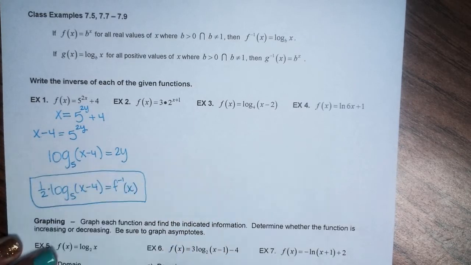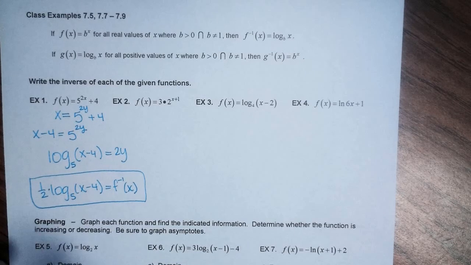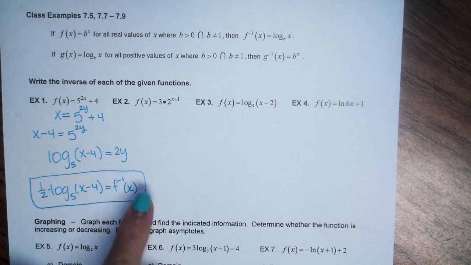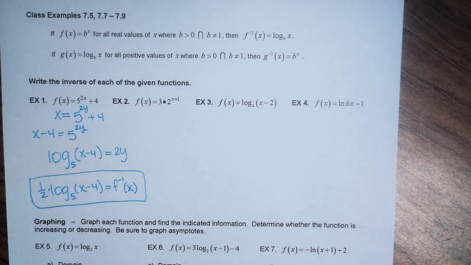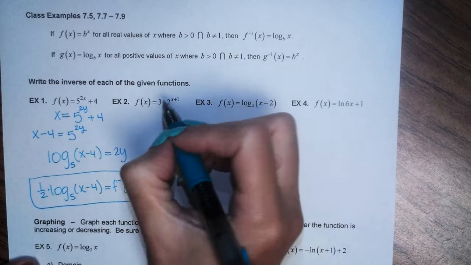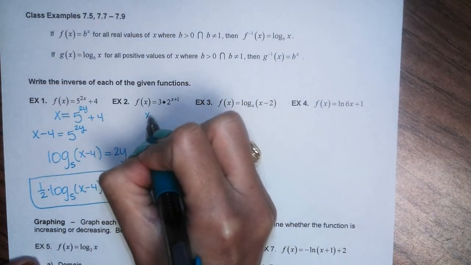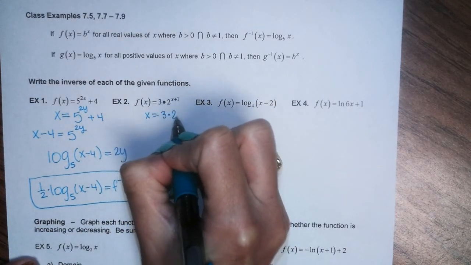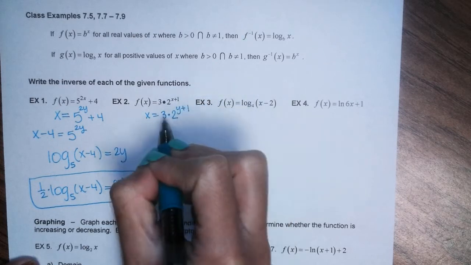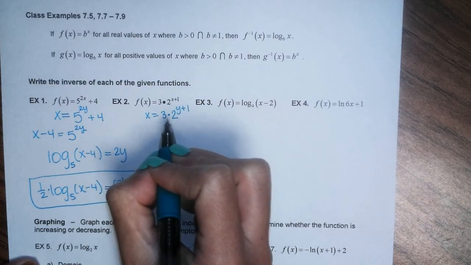I did 1/2 times the log, but you could have just done log base 5 of x minus 4 all divided by 2. It's the same thing. But that's how you find an inverse of an exponential function. We can try it again on example 2. We're going to put x equals 3 times 2 to the y plus 1. First divide by 3.